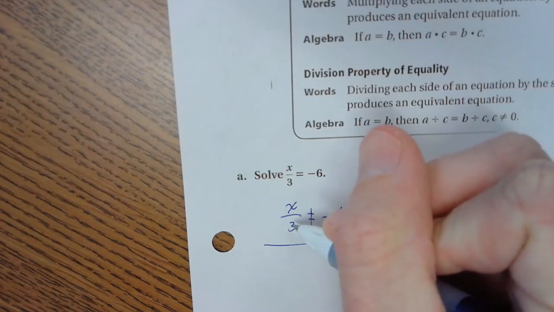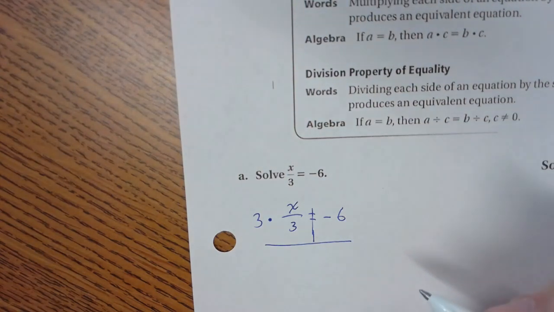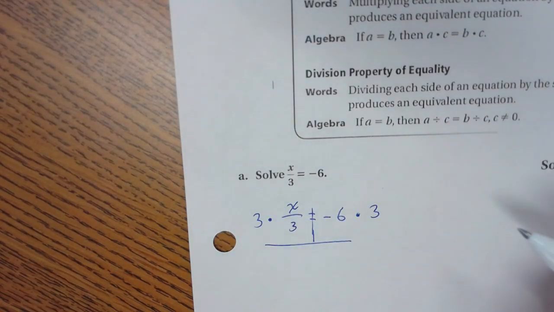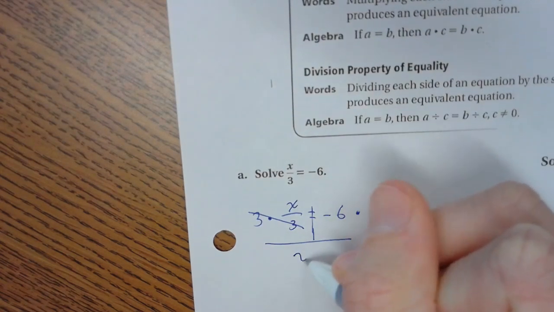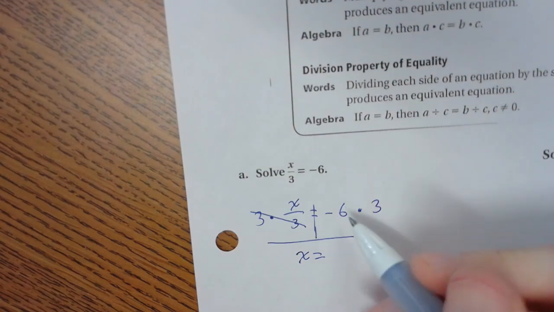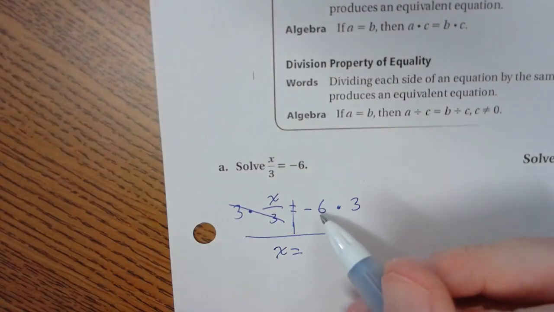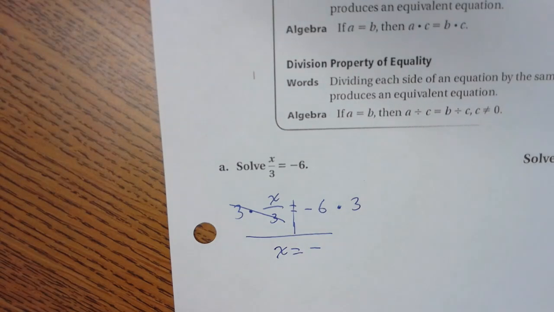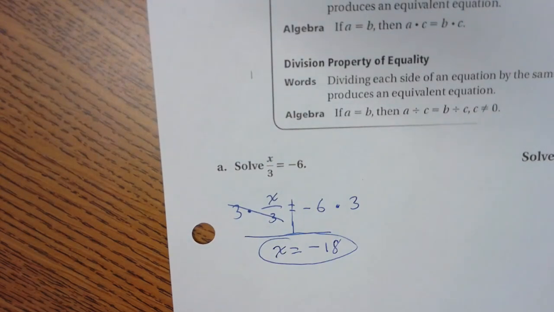So to get rid of dividing by 3, I'm going to multiply by 3. Whatever I do to one side, I'm going to do to the other. My 3's cancel, and I bring down my variable. Now here's where you have to remember our integer rules. I am multiplying a negative times a positive. Those are different signs, so it is a negative. 6 times 3 gets you 18. My answer is negative 18.